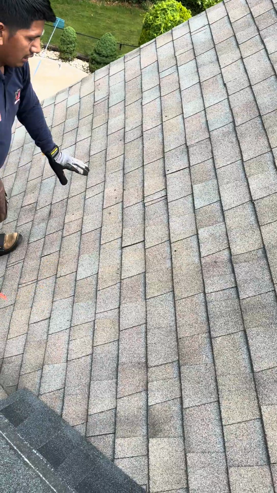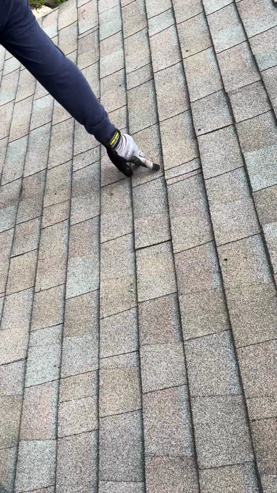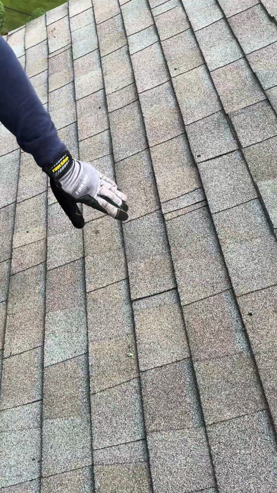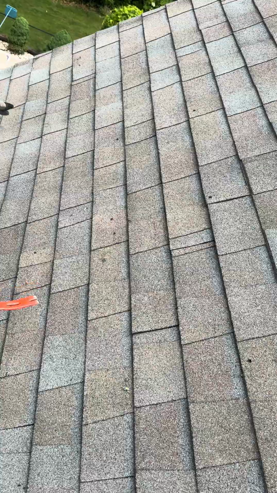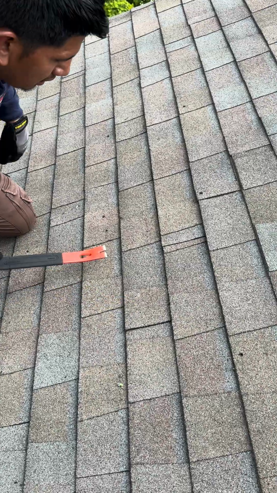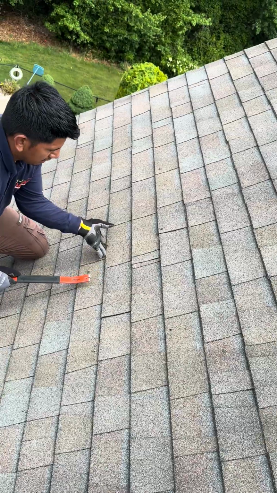Okay, as you can see, this shingle has a small crescent on the top section, which means wind damage, and this section has a leak inside. Let's start to replace the shingle. As you can see, there's no damage in the following shingle. This one. Let's see.